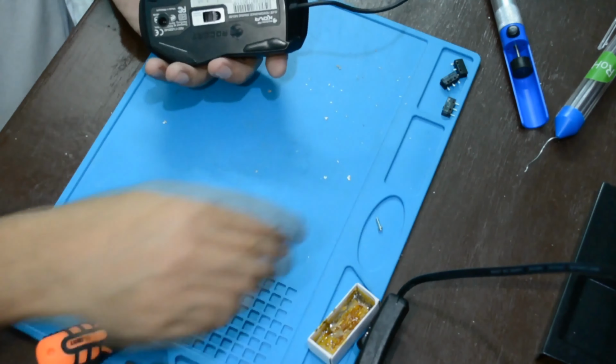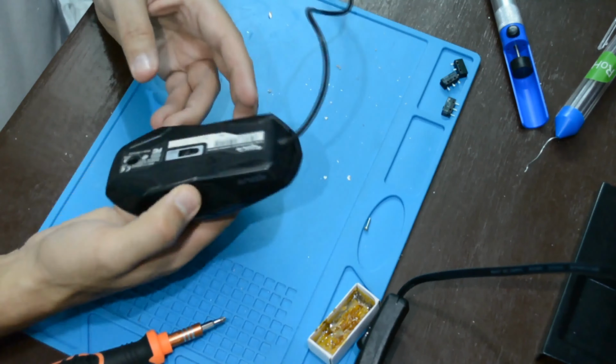In the same way we have to disassemble it first. One point here is that these Kailh micro switches are a little clicky. These are not as soft as the earlier buttons. So I suggest you buy Huano's micro switches, because those switches are a little softer, with a little softer click than these.